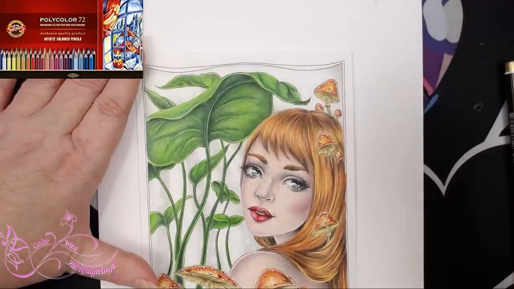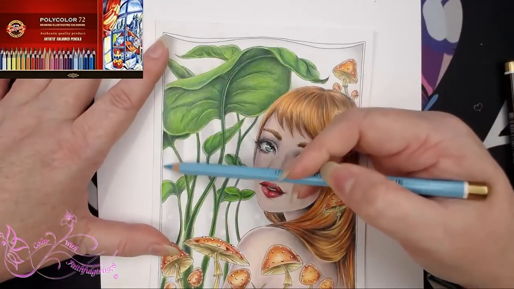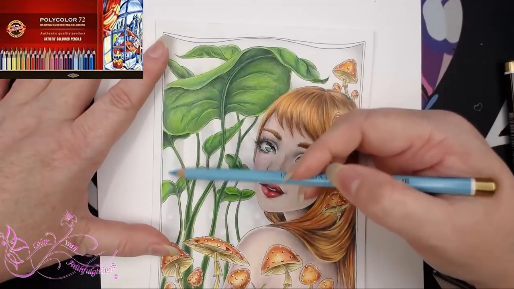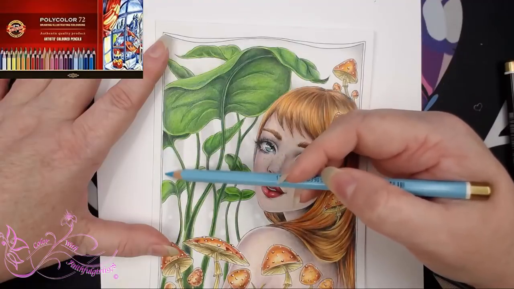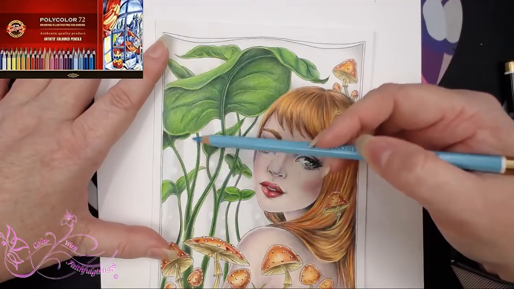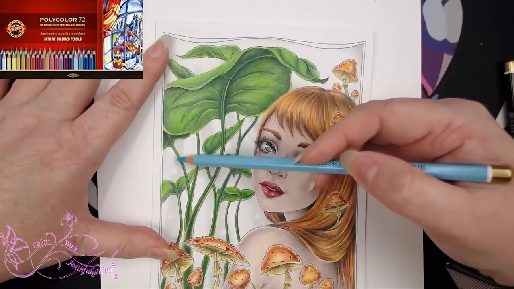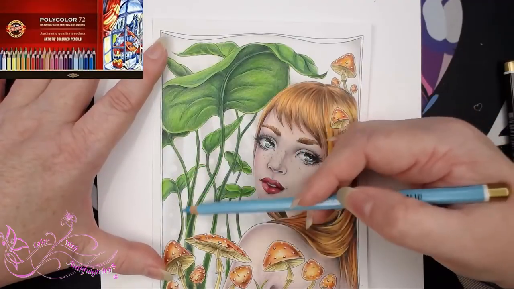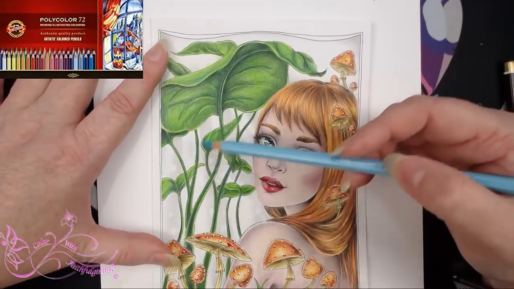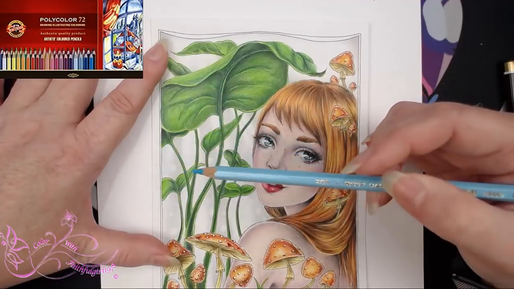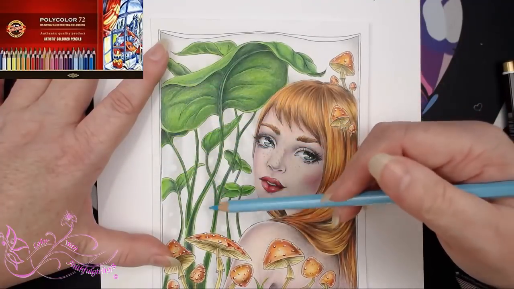I'm going to use blue for the background. It's kind of got a bit of a bokeh background. So I'm using, I don't know, blue 15. Ice blue.